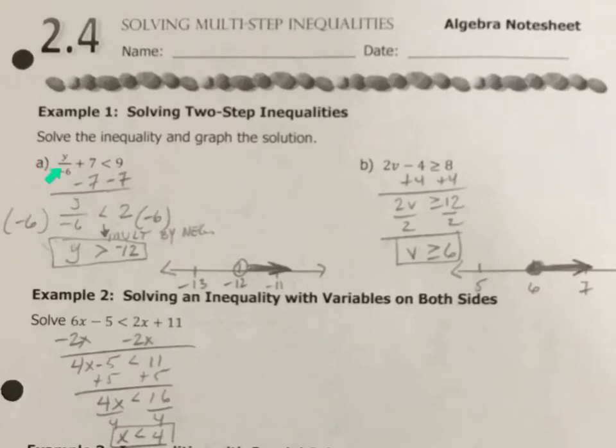So this very first one, we see division, we see addition, so that would tell us subtract the 7s first. We would then bring down the y over -6 is less than 2. We then multiply by the -6, and notice by multiplying by the negative, we are also going to reverse the symbol. So the inequality now becomes not less than, but a greater than. So y is greater than -12. So the open circle, and then all numbers that are greater than -12, we show that with the bold arrow going to the right.